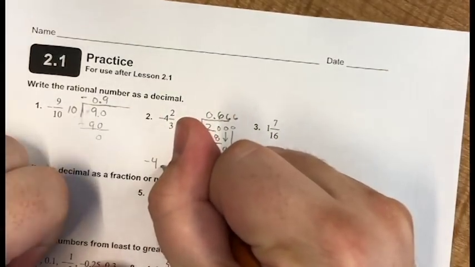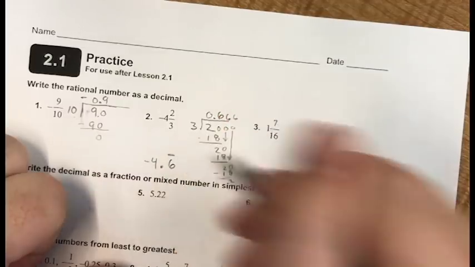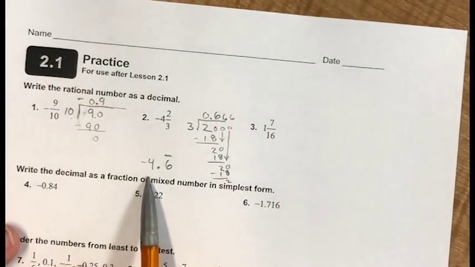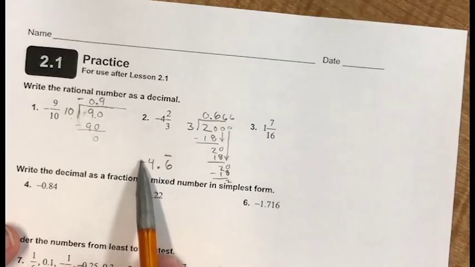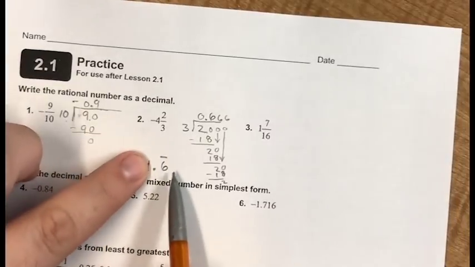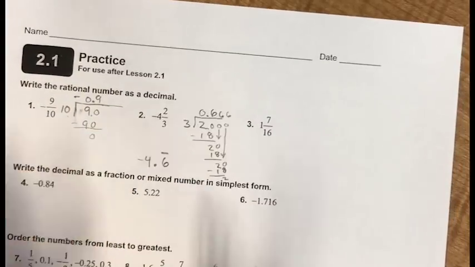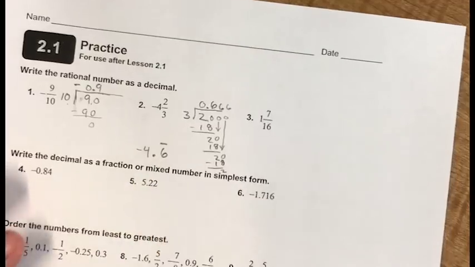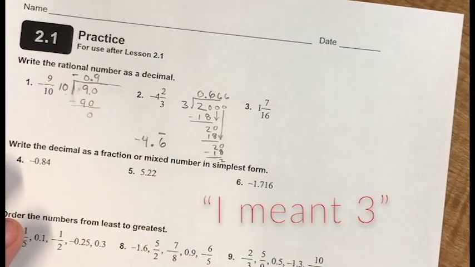I'm too lazy to do any more work on this, so I know that I can rewrite this as 0.6 with a bar notation on it. That's where that last step says, take the integer and the decimal and combine them. So I took my integer, which was -4, and I took my decimal, which was 0.6 repeating, put them together. This, written as a decimal, is -4.6 with a bar over it. Why don't you try 1 by yourself?